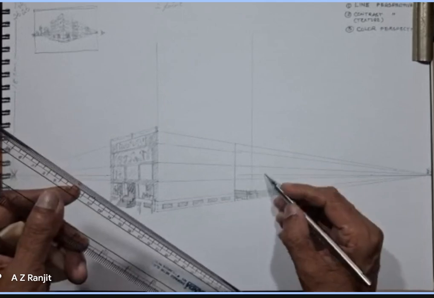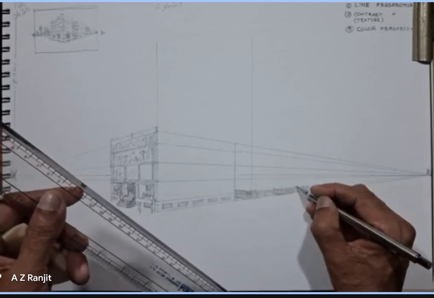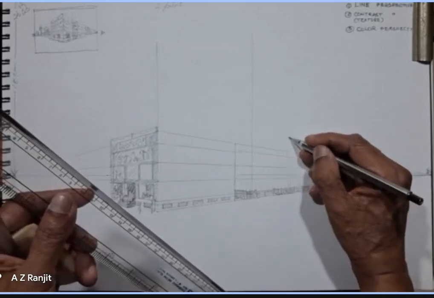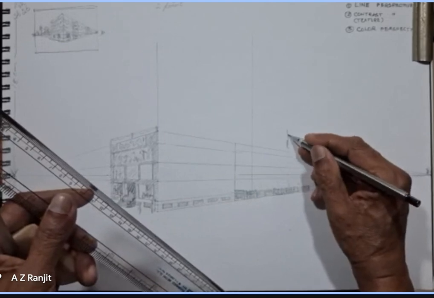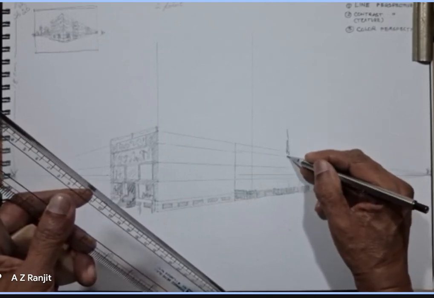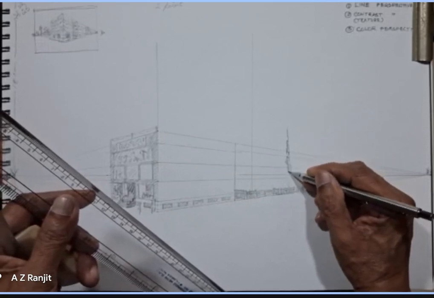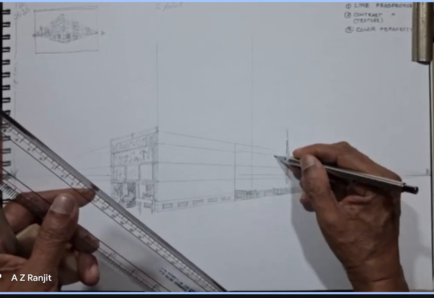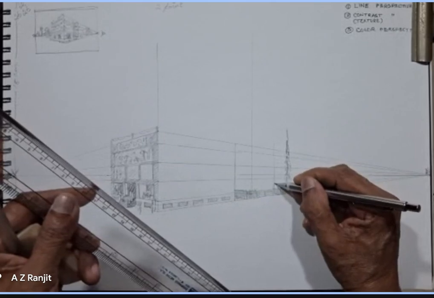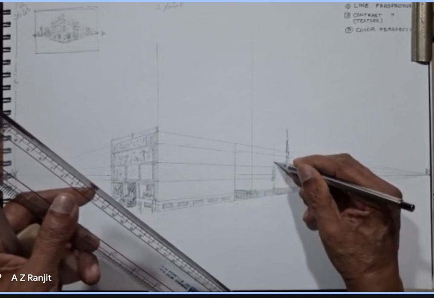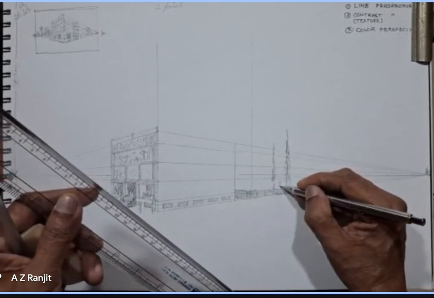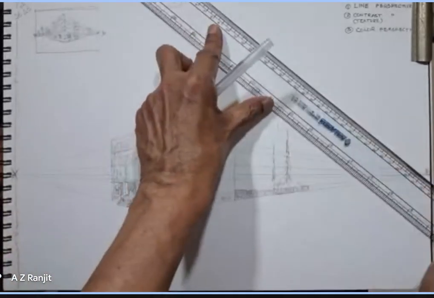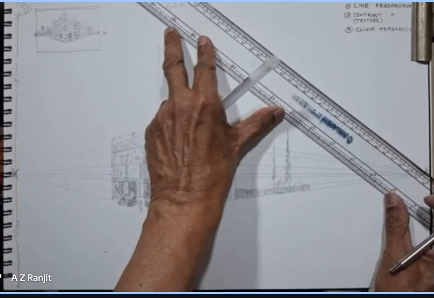That's the space here. Maybe there is some space out here. Here they have some trees. That will go and vanish there.